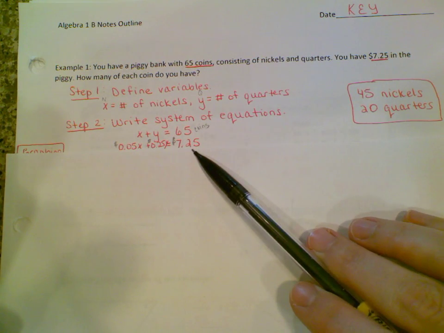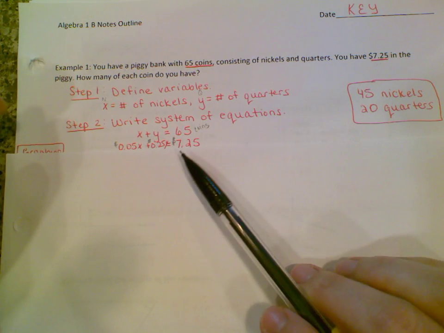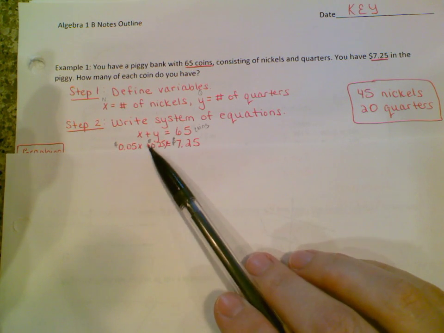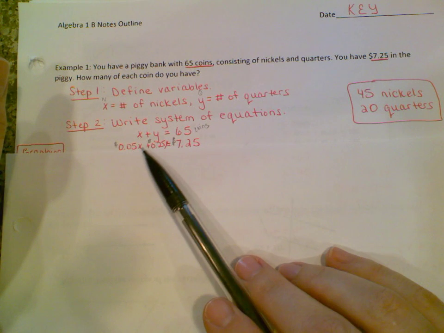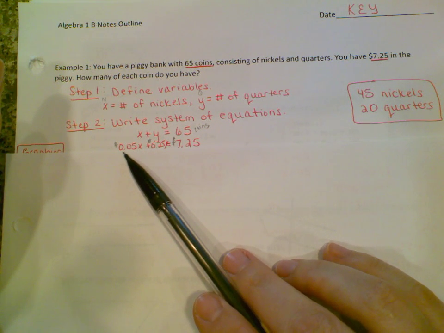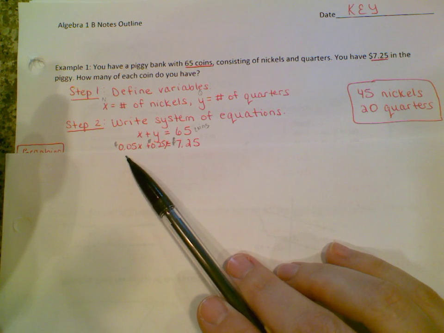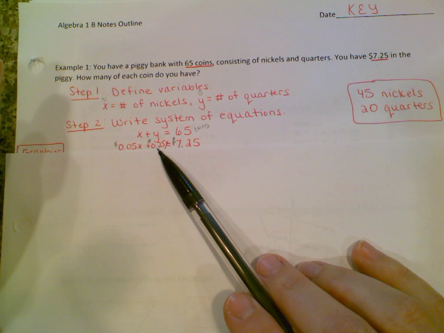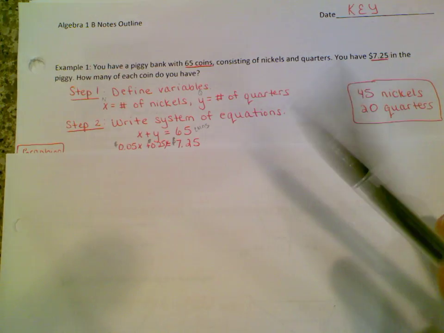The other important information is the total, $7.25. Again, my total is going to go at the end. That $7.25 is a dollar amount. So that's a good indication that both of these also have to be dollar amounts. So since my nickels are represented by X, I'm going to put the nickel amount that it represents for a dollar here. So I'm going to put 5 cents there. And my quarter amounts are the Y, so I'm going to put the quarter amount of dollars for that, so 25 cents there. Now I'm ready to solve.